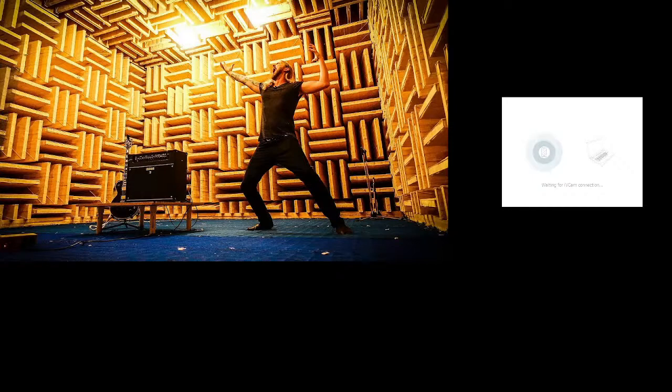And what I'm going to do is stretch this out so it fits in the entire frame. And you'll notice I've got a green screen behind me, and I want to be able to use the green screen effect. All I have to do is right click and click on filters.